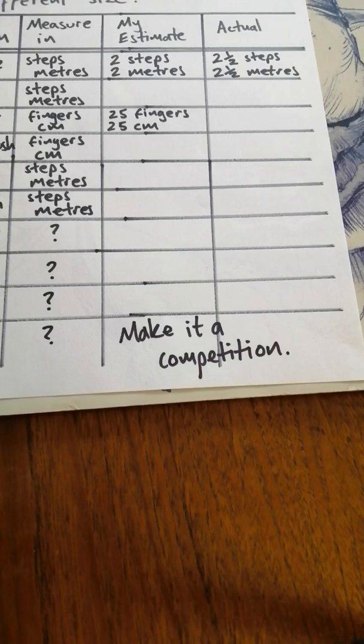If you do make one and you're finished with it, you can go into another one. Remember, you can always pause this video and go back over things at any time.